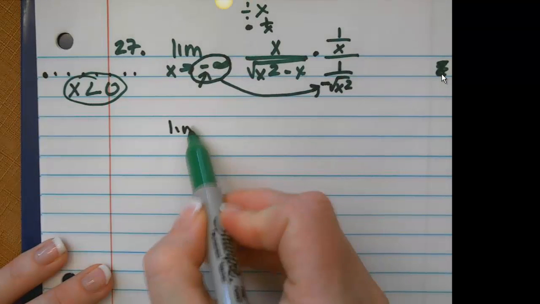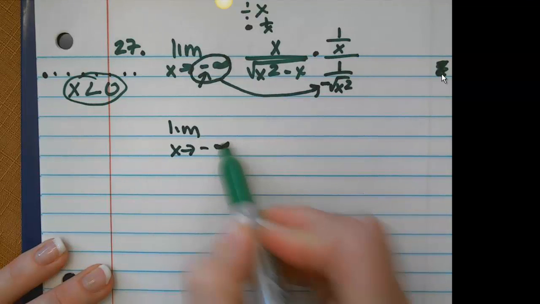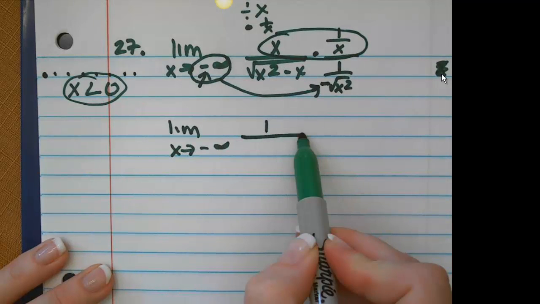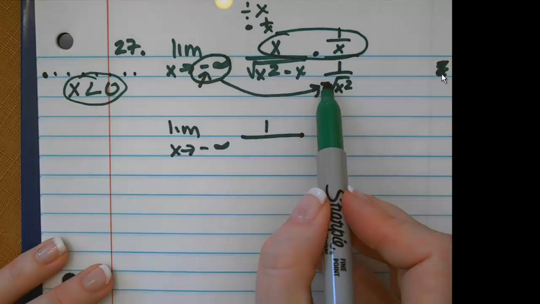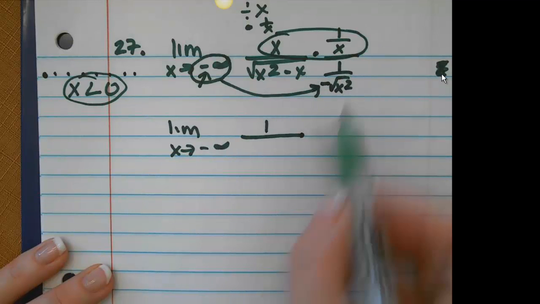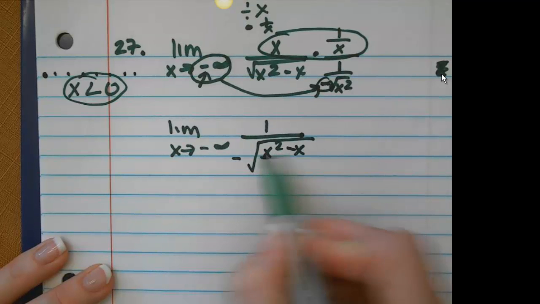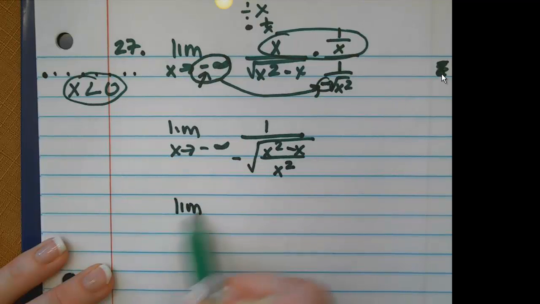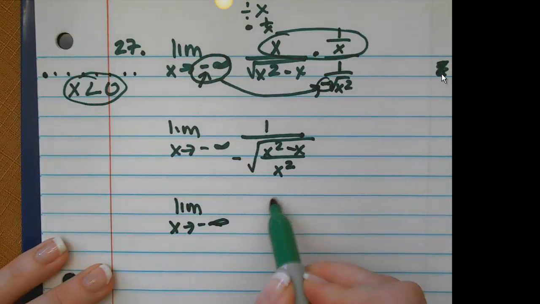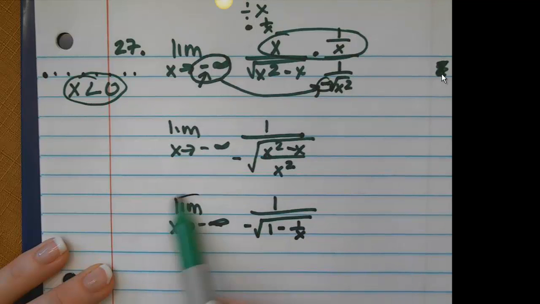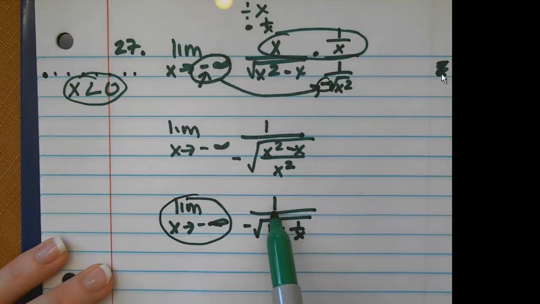So moving forward, it's very similar to the last problem we did. As the limit as x approaches negative infinity, x times 1 over x gives me 1. When I take the square root of x squared, remember this is a negative on the outside, and I can write it as (x squared minus x) all over x squared. So I have the limit as x approaches negative infinity of 1 over negative the square root of (1 minus 1 over x). Again, if I evaluate the limit as x approaches negative infinity of 1, it is just 1.